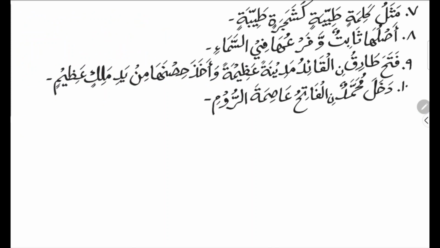Number 7 is مثل كلمة طيبة كشجرة طيبة. Here, مثل كلمة طيبة. مثل is the مضاف. كلمة طيبة, that whole combination of موصوف and صفة is itself a مضاف إليه of مثل. مثل is an example of كلمة طيبة. كلمة, word. طيبة, good.